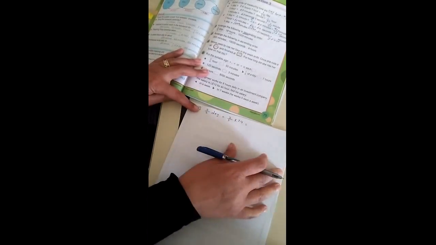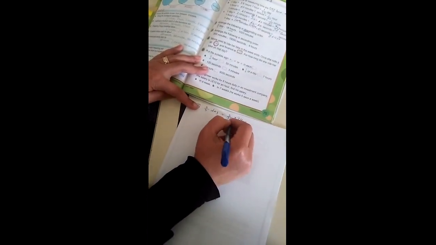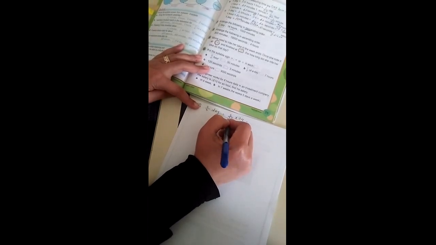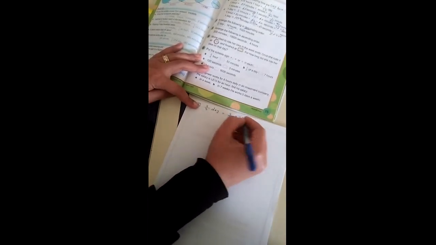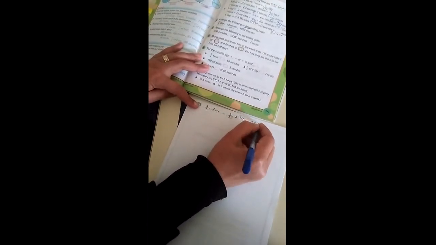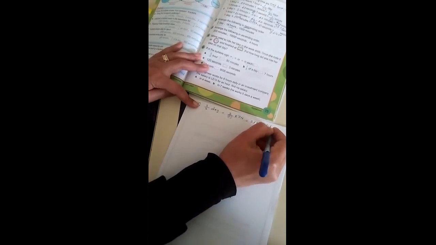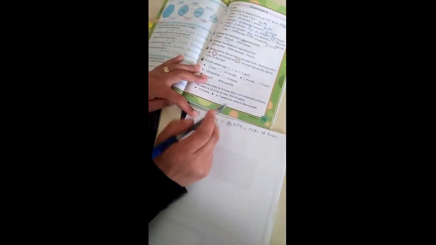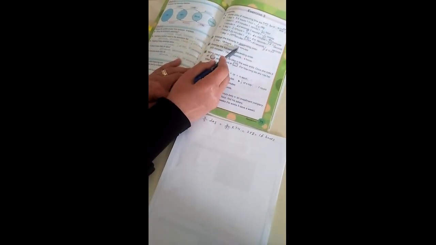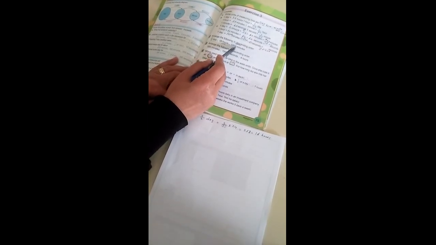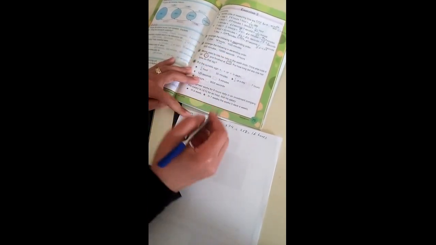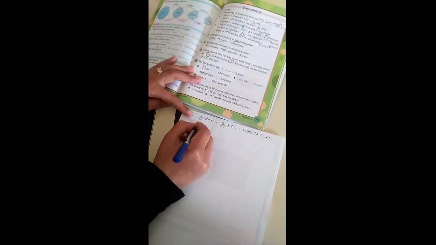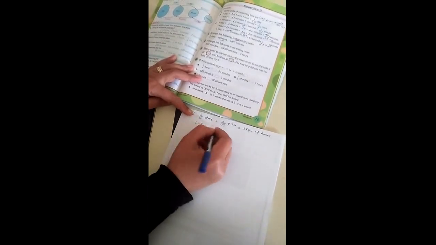So I divide first. 24 divided by 3 equal 8. So 2 by 8 equal 16 hours. Okay, this is the first one, and the second one 18 hours, and the third one 1020 minutes.